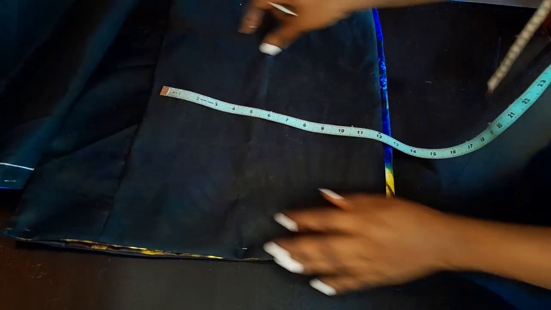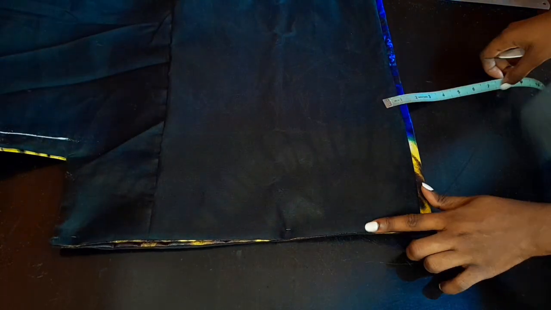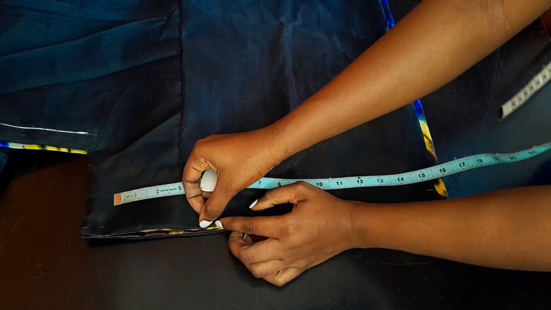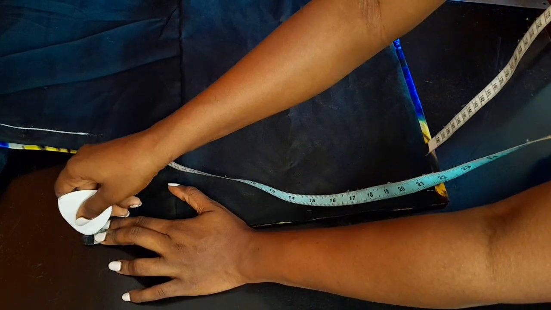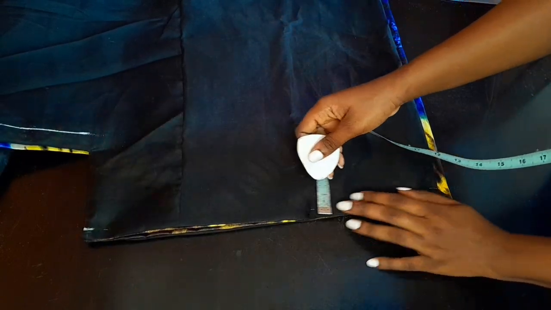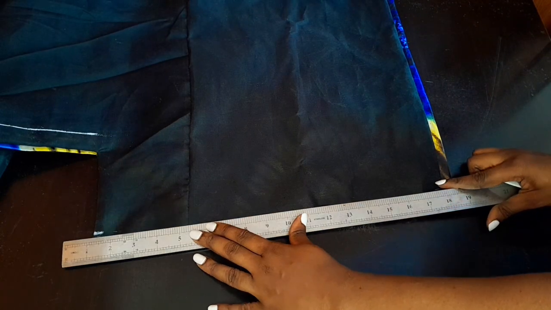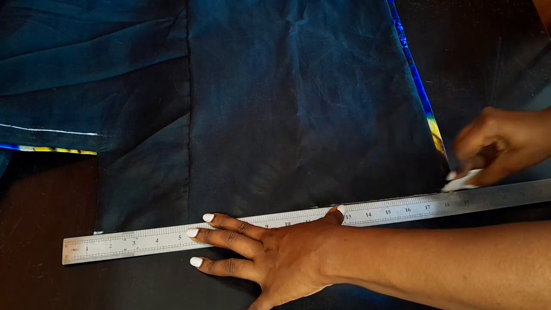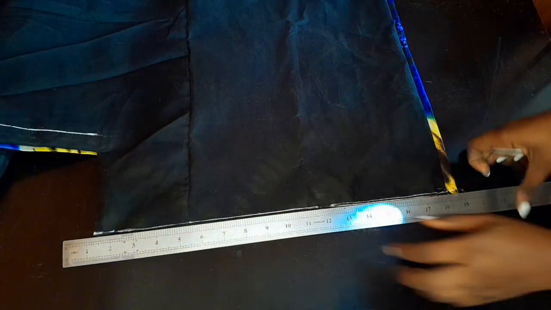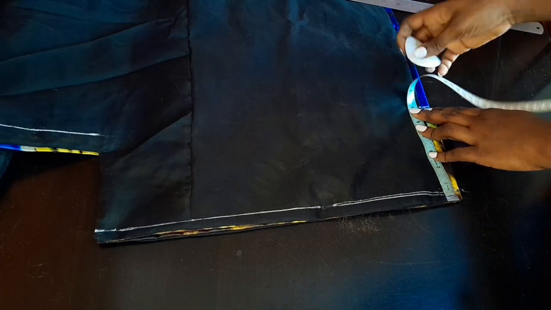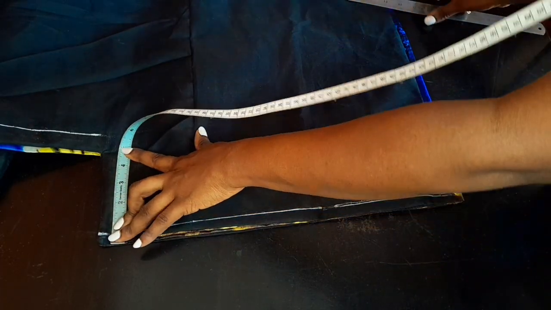Don't forget that right here we marked 6.5 inches. I have turned the center with 0.5, so I should be left with 6 inches by now. So out of that 6 inches, I will be joining this center with 0.5. So when I join it, I will eventually be left with 5.5. But first, before stitching, we are going to mark the 6 inches that we have left.